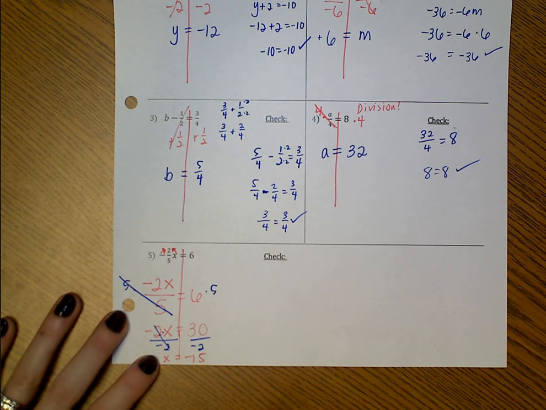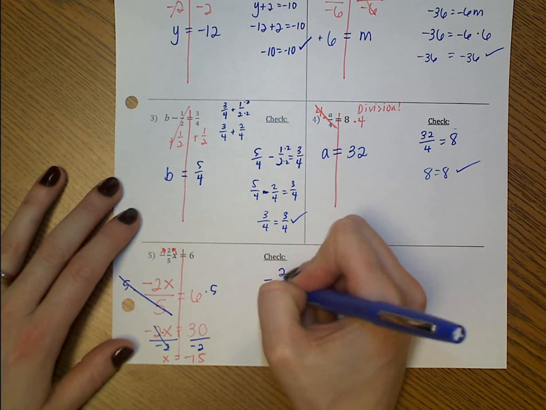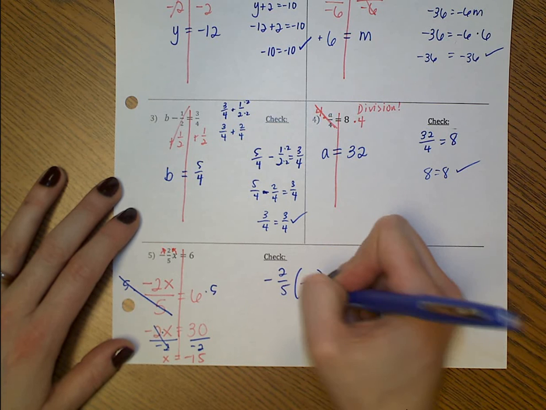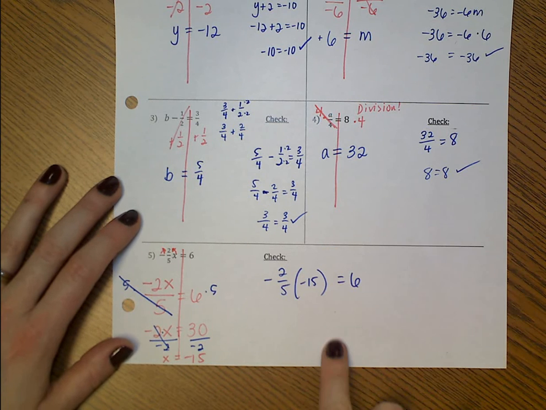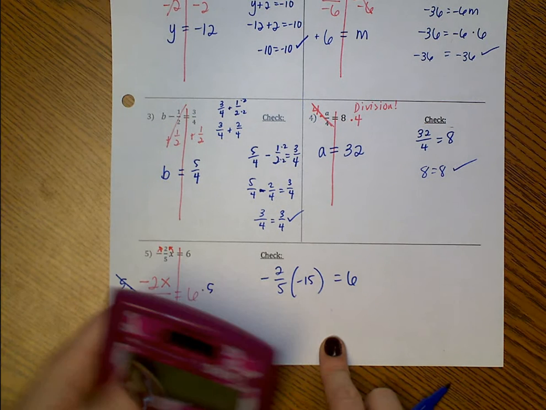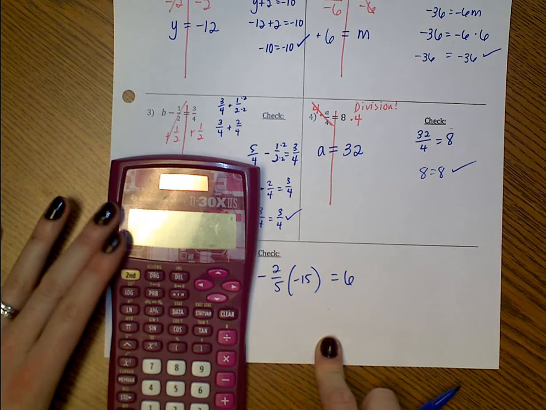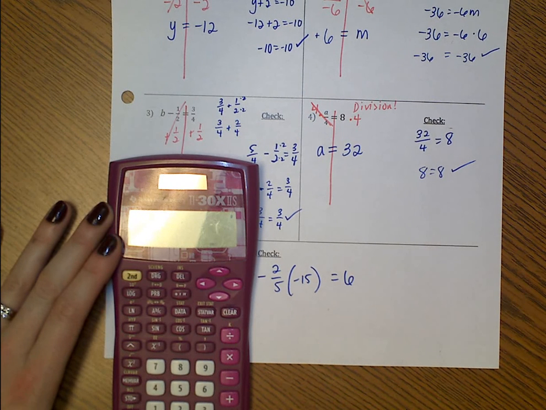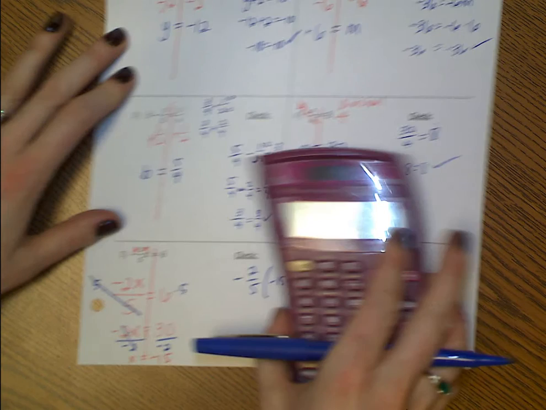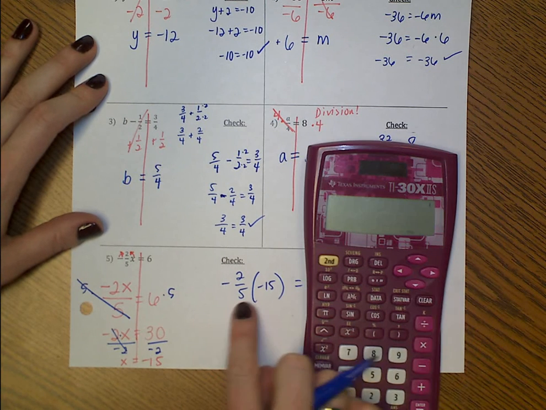Okay, so that one was a little weird. I'm going to go ahead and check it over here. So it's negative 2/5, and we got negative 15 as our answer. That should equal 6. We're going to be using our calculators a lot this semester, so I'm going to show you how to plug this in. So I'm going to do negative, that's hard to see. That's better. Okay, so I'm going to do negative 2/5 times negative 15.